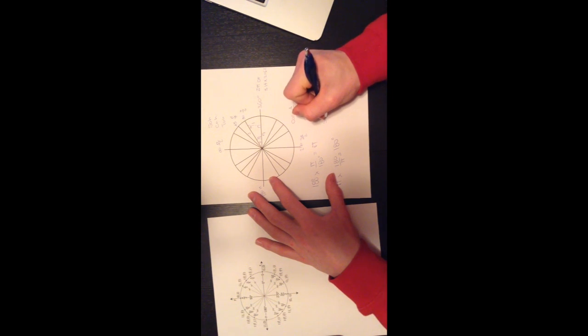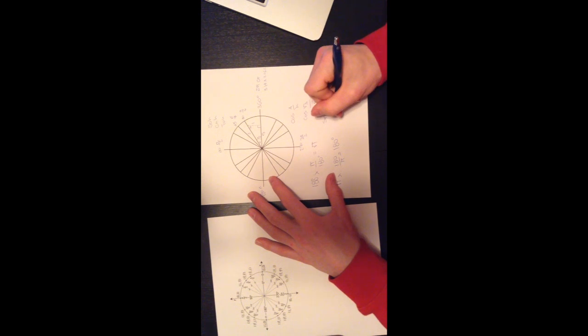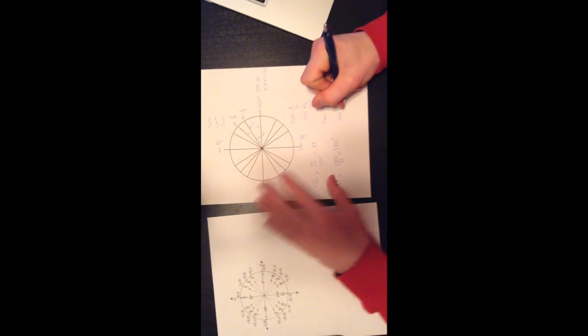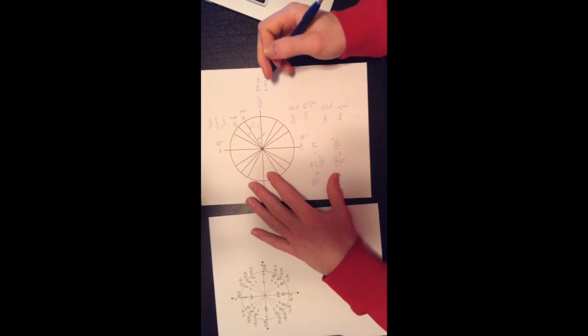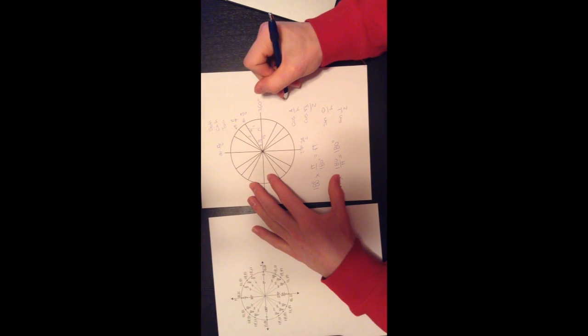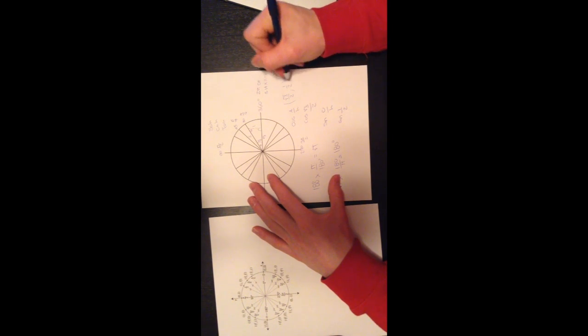And sine would be opposite over hypotenuse, which gives us sine of 1 over 2. Now we would take our coordinates, which we have as root 3 over 2 and 1 over 2.